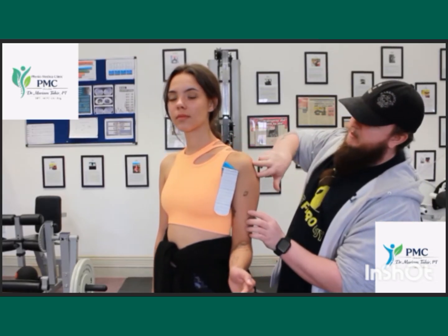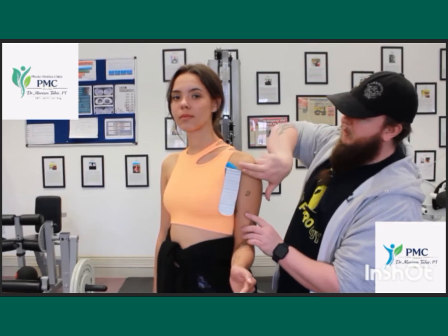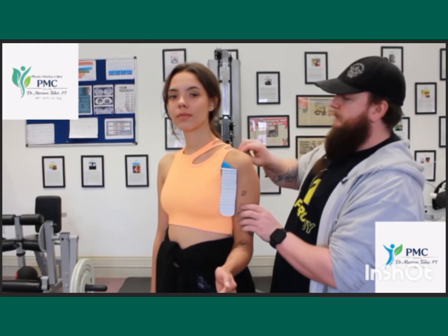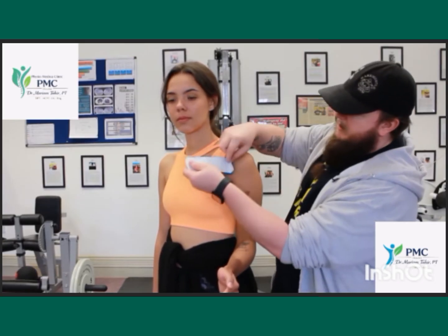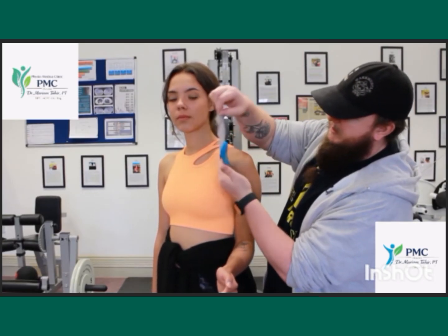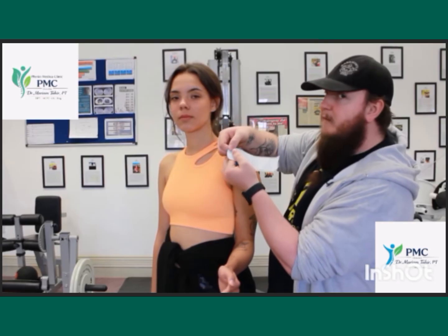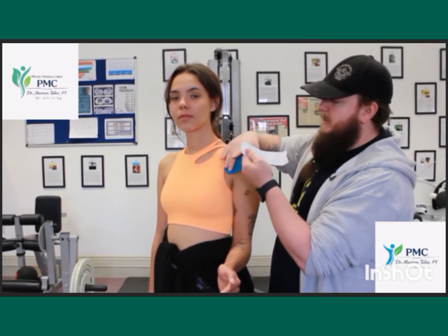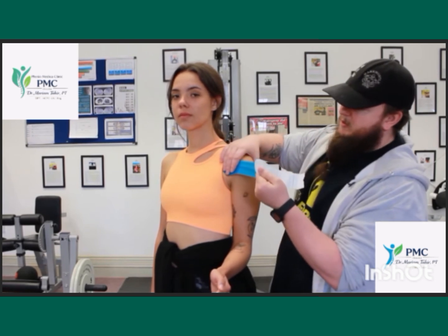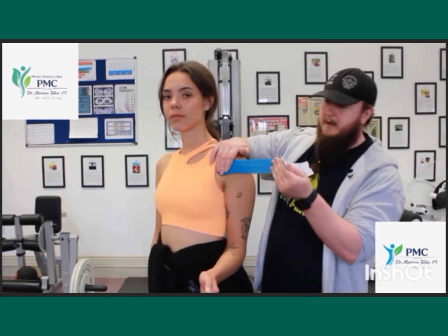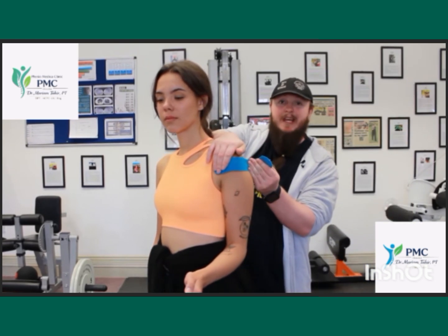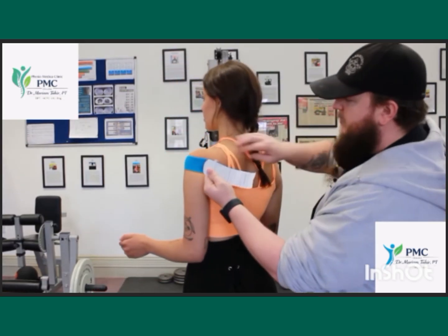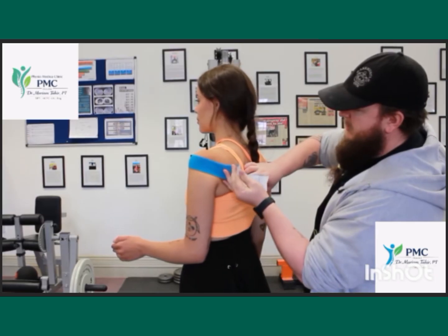Start by applying the anchor with no stretch. Then guide the tape around the anterior and posterior parts of the deltoid using the appropriate amount of tension. Finally, apply the ending anchor with 0% tension. After the application, gently rub the tape to activate the adhesive.